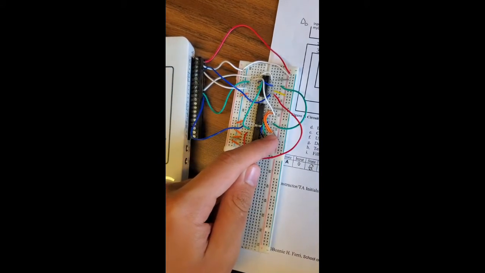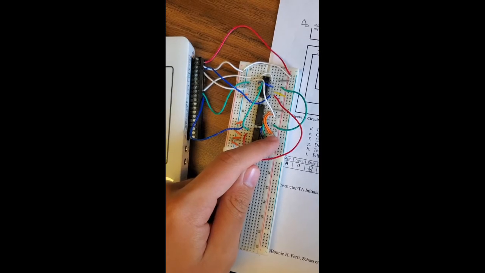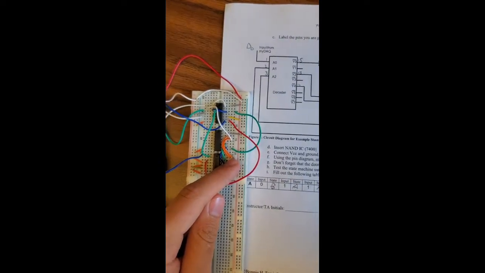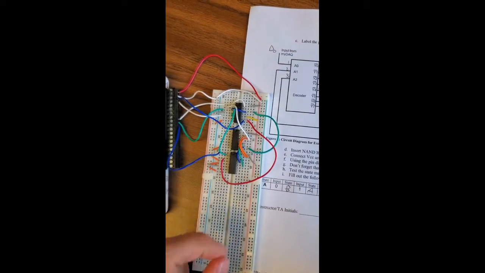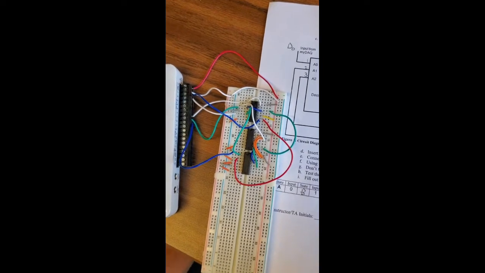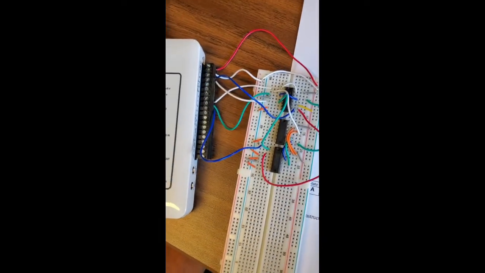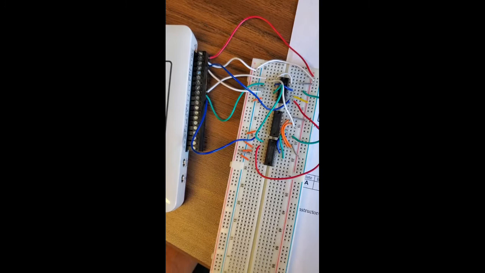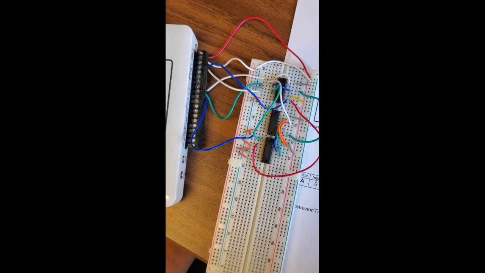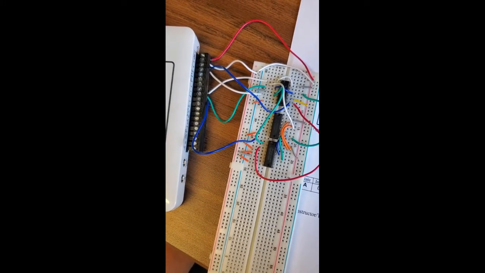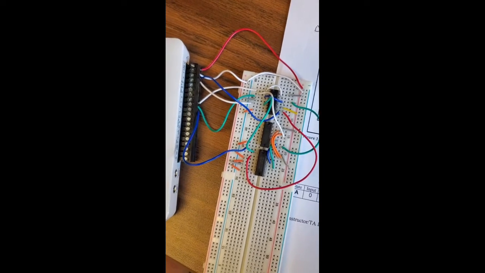The NAND gate I also utilize as an inverter, connecting pin 15 to two different inputs of the NAND gate to simulate an inverter. D0 is the input towards the decoder. D1 is the clock of the D flip-flop.